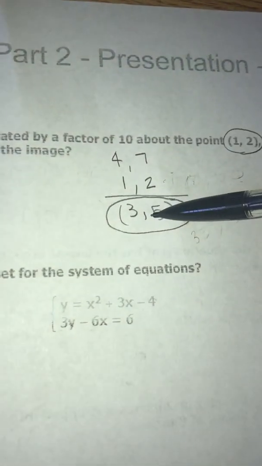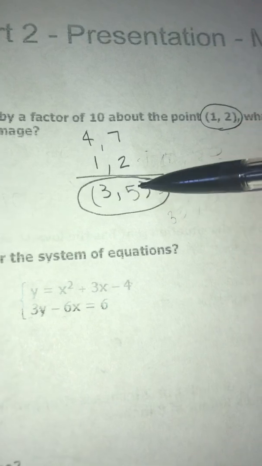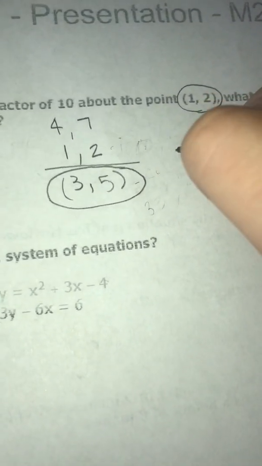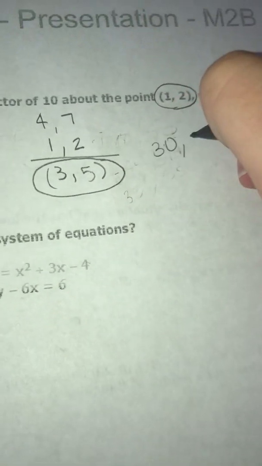So now we're going to take (3, 5) and multiply it by 10. So 10 times 3 is 30, and 5 times 10 is 50. Okay?